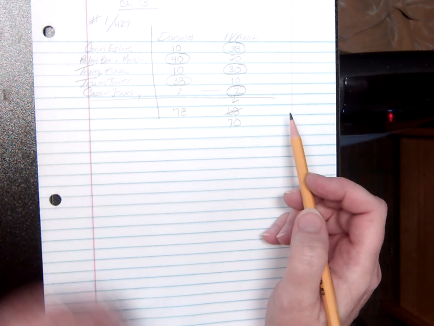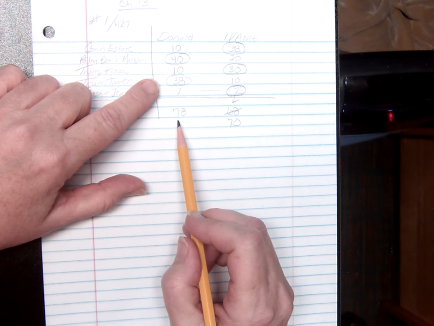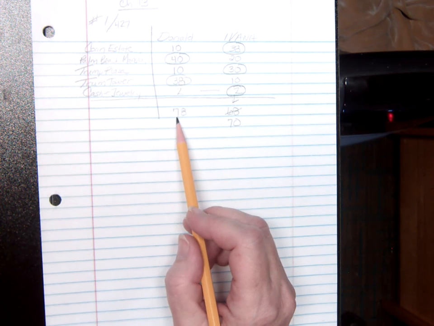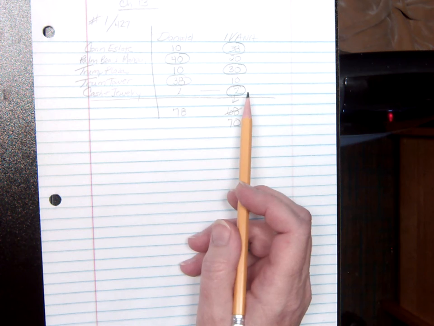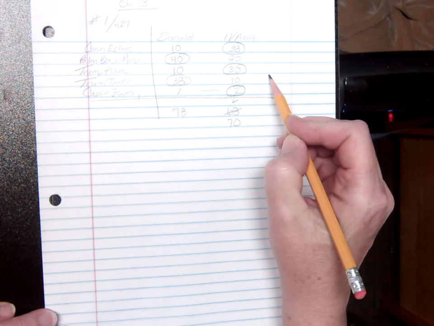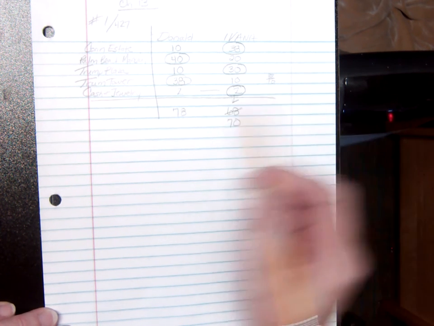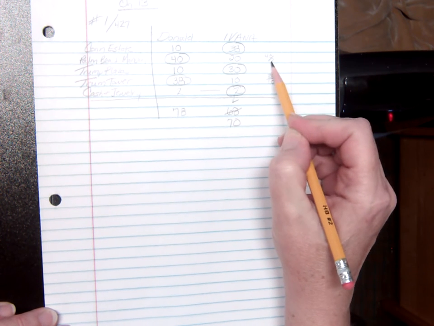The next thing that we do is we're going to take a look at the point ratio. And again, it's always the person who has the most points over the person who does not have the points. So we're going to take a look here at 38 over 10 and 40 over 20.